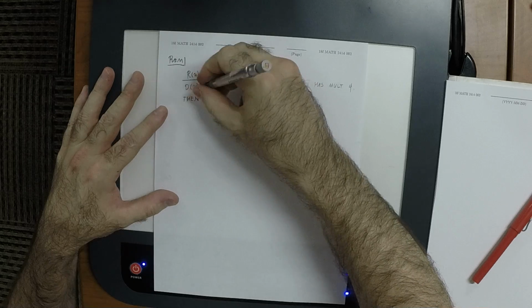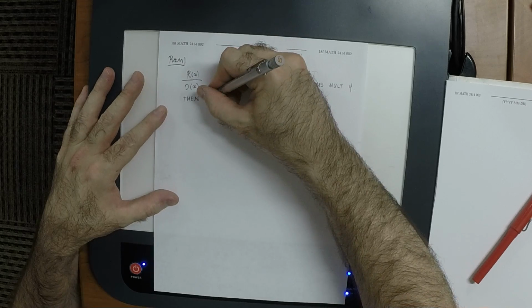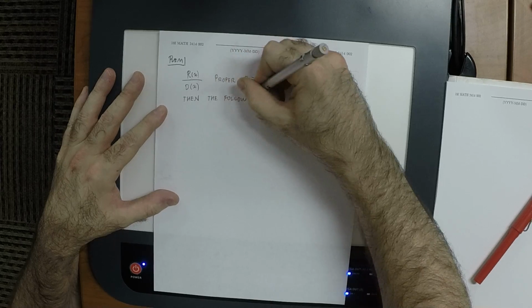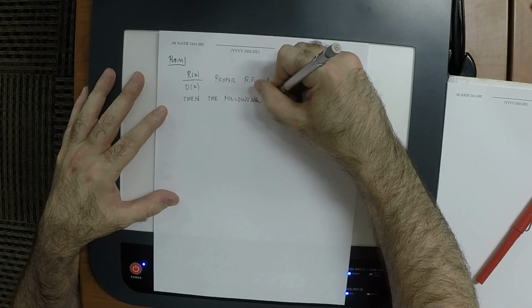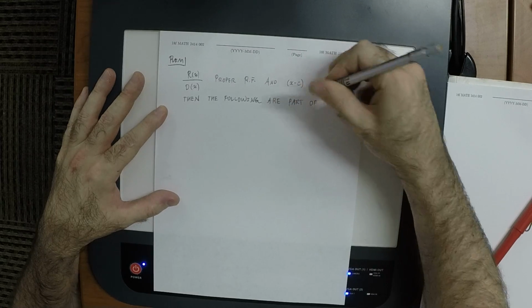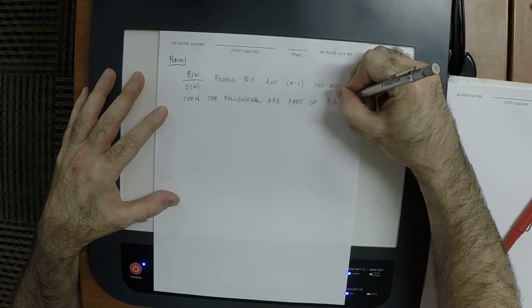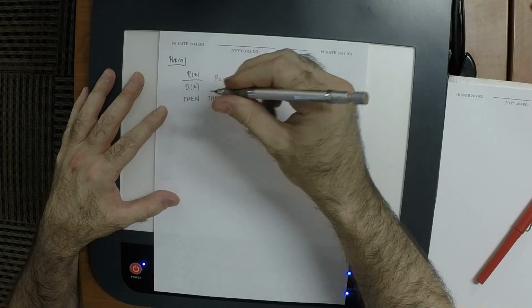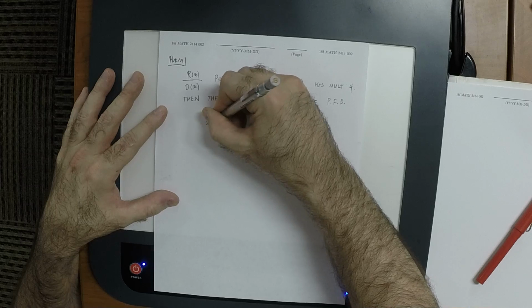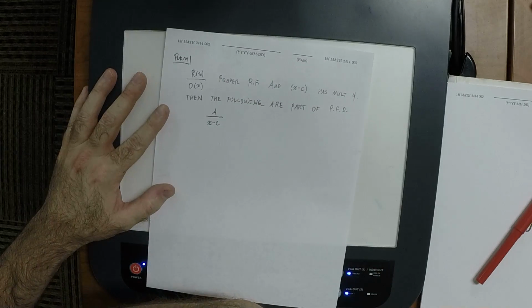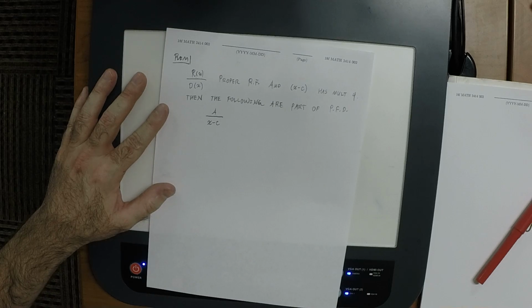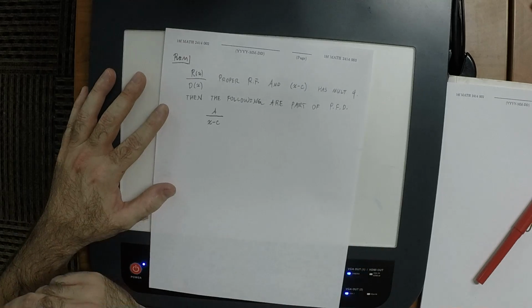The following will be part of the partial fraction decomposition. You will have an a over x minus c, just like if it were multiplicity 1. But there's going to be several more.